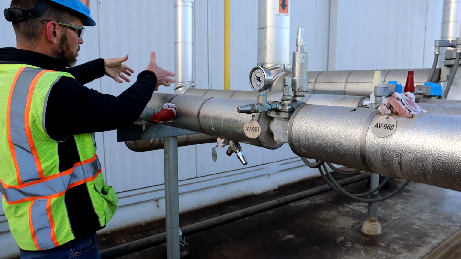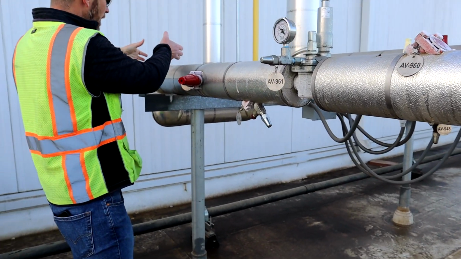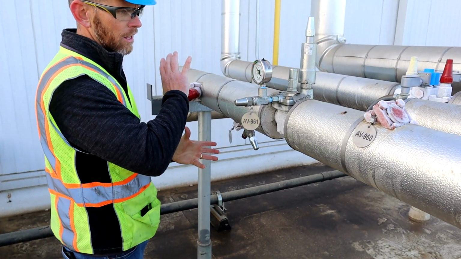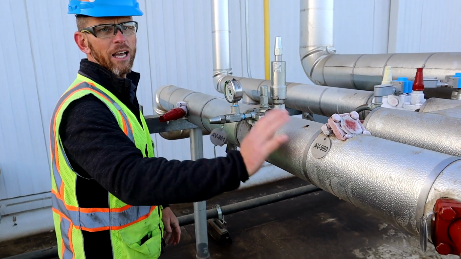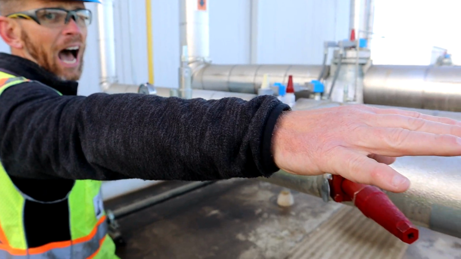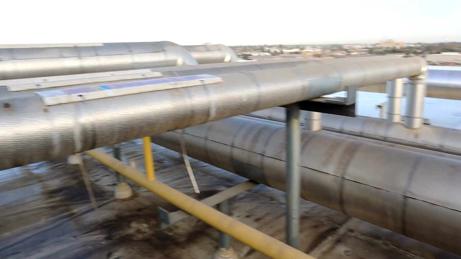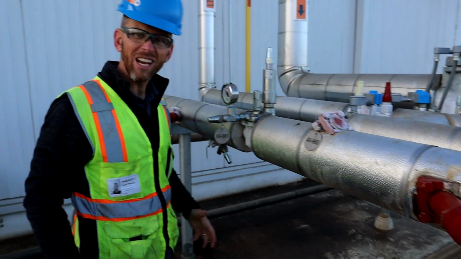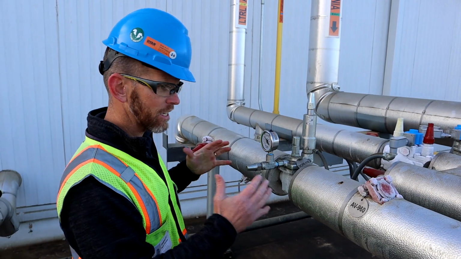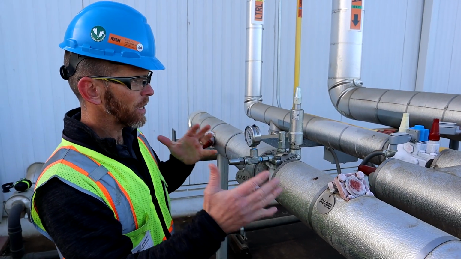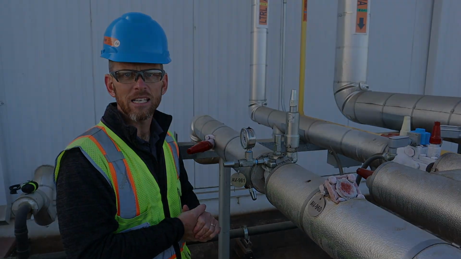Once that pressure starts building in the coil, we'll hear the flow through this regulator, which terminates into the high temperature suction main. Again, that goes back to the machine room. So there's a lot going on here. It can be intimidating, but if you just stop and look at each branch and what it does, it really does make sense.